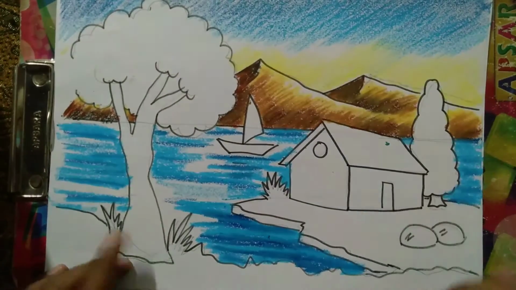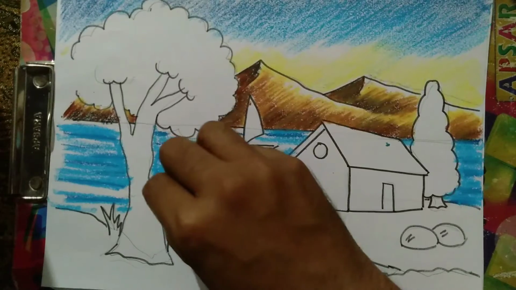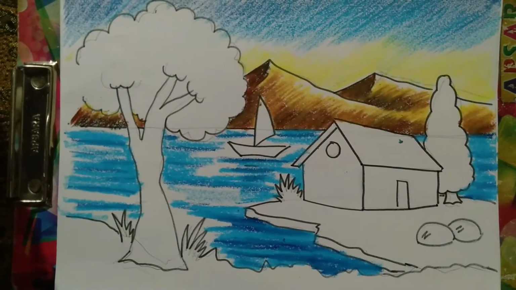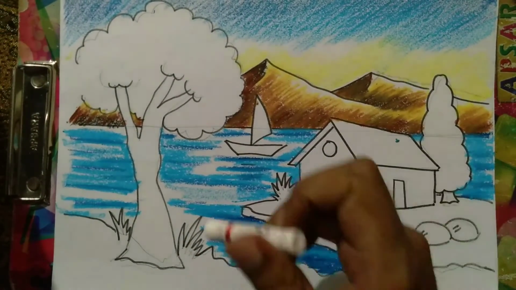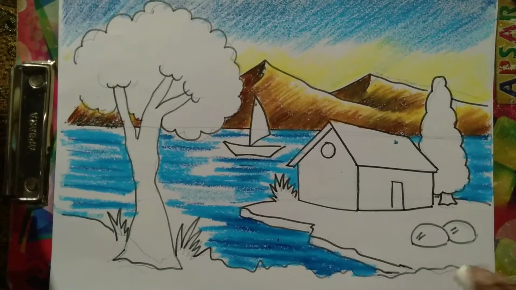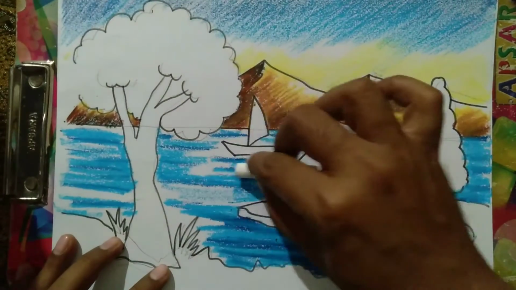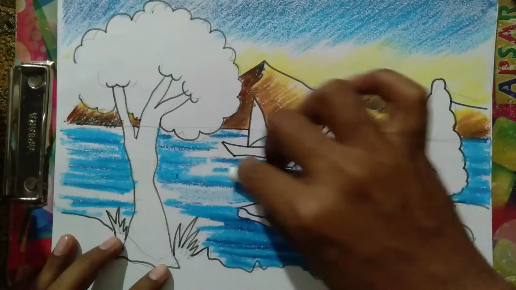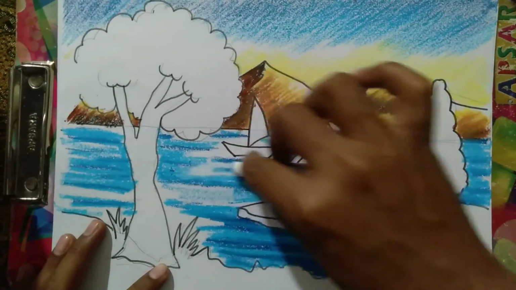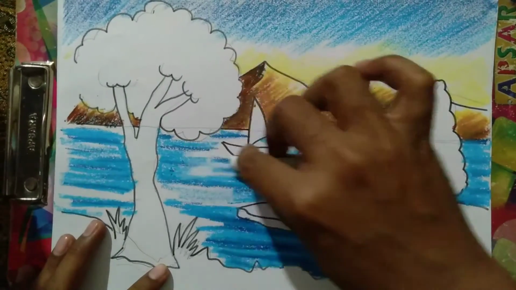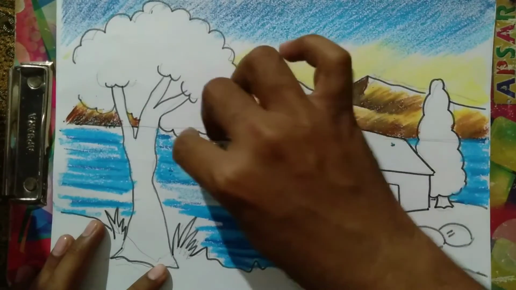And some white portions we left, that portion I am covering by mixing with the white color only, with the light blues, blending with the white.